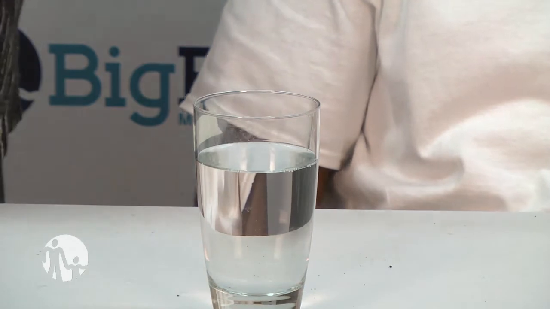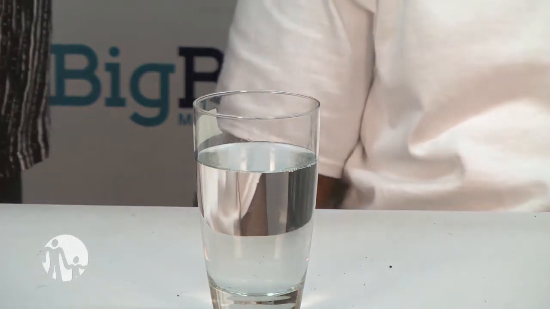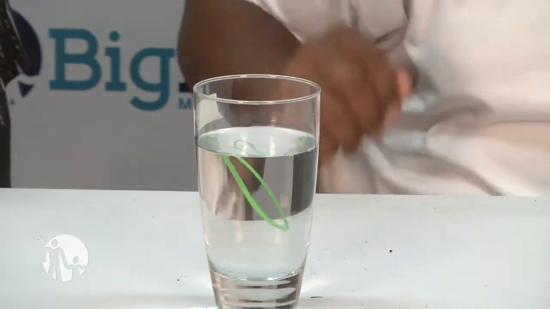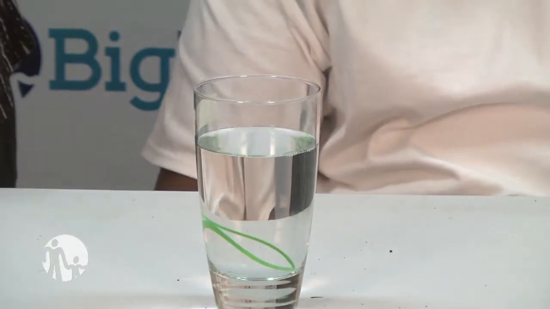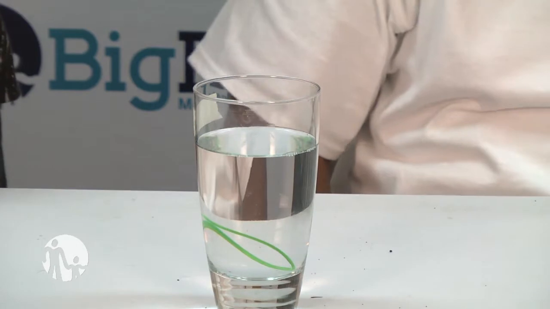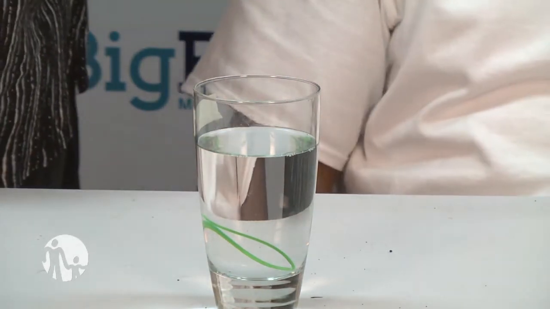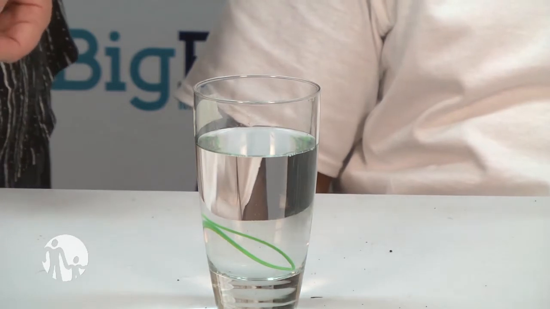All right, what is this? Rubber band. Let's find out about a rubber band. What did it do? It sank to the bottom. So what does that mean? That means that it's more dense than water. So you can go and find any of these different objects around your house.